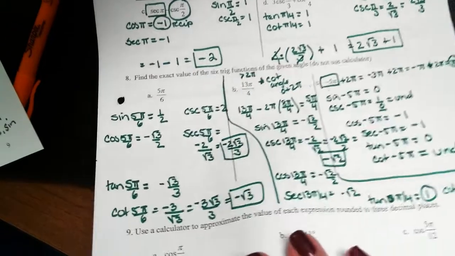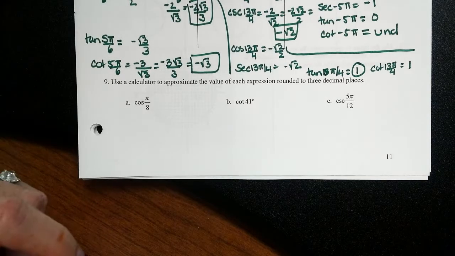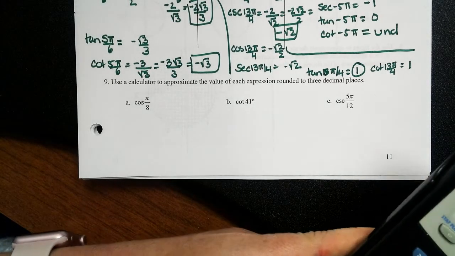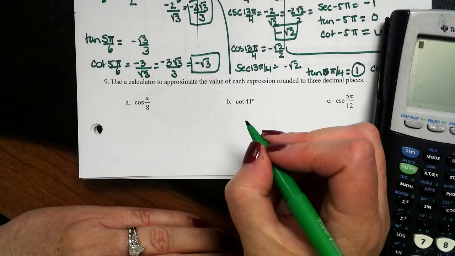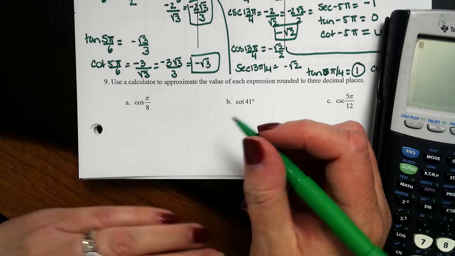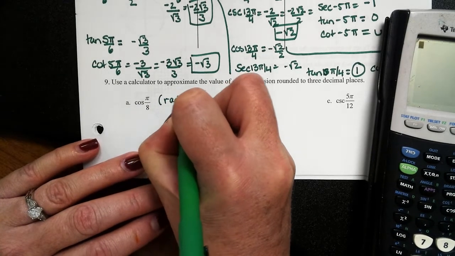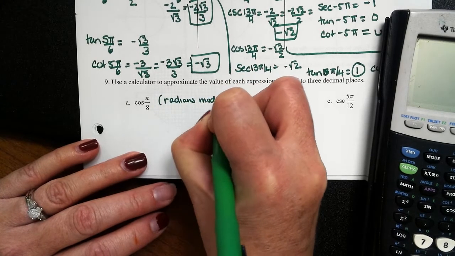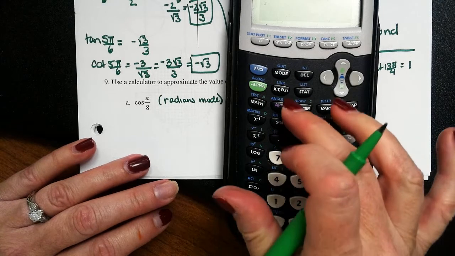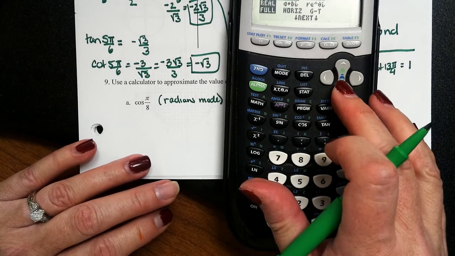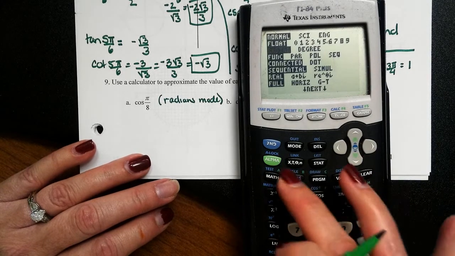So now there's a lot of other angles, obviously, that are not on the unit circle, and we're going to have to use our calculator. So if you want to grab your calculators. Now what you have to pay attention to is the mode. What mode is the angle given to you? If you look at 9a, pi/8 is in radians. So make sure you are in radian mode on the calculator to calculate this. Again, remember where mode is. Go to mode. The third option down, you will see radian or degrees. So I'm already in radian mode.